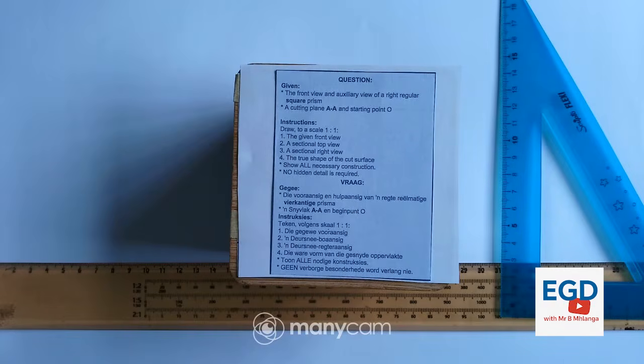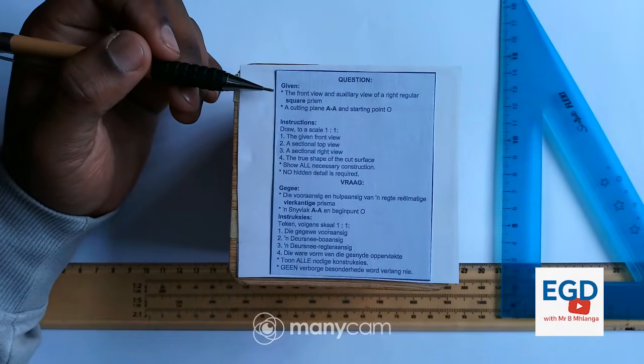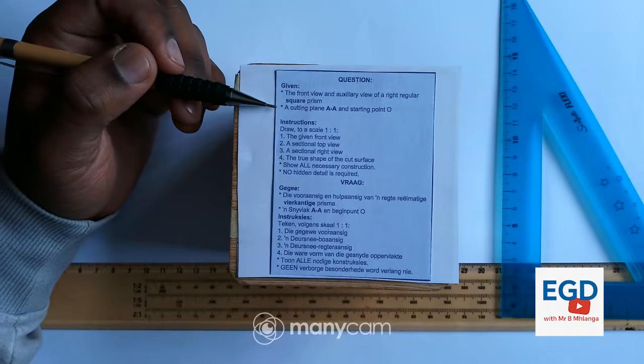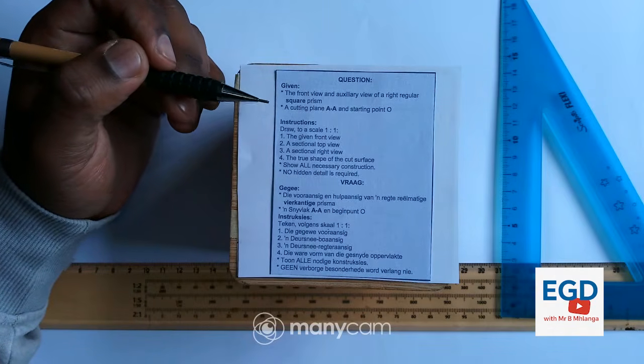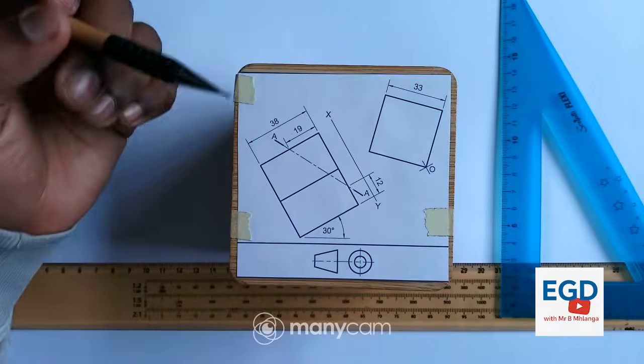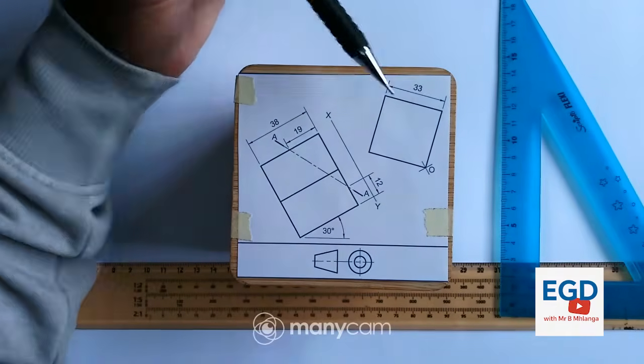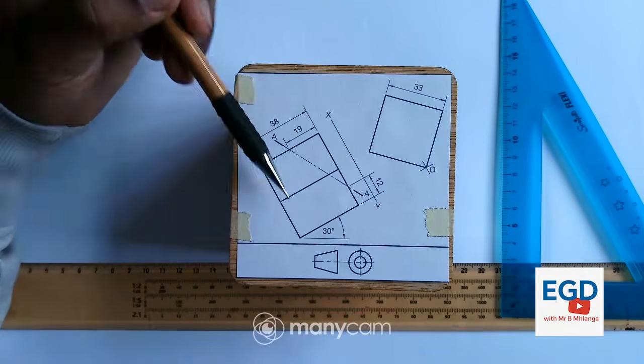Okay, this is page 67, task 1. I'll start off by reading the instructions given: the front view and auxiliary view of a right regular square prism, and we're also given a cutting plane AA and the starting point O. So this is the square prism. As you can see, we have an auxiliary view up there, and this is our front view of the prism.